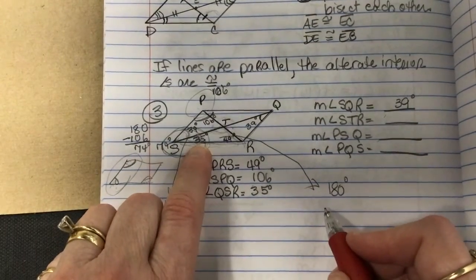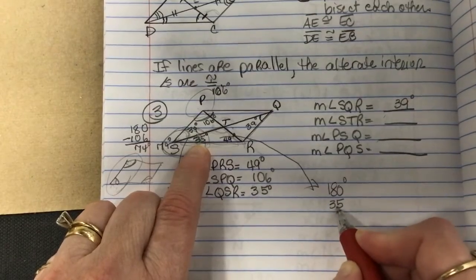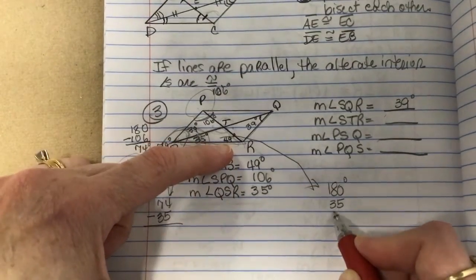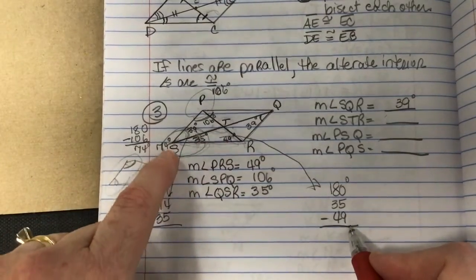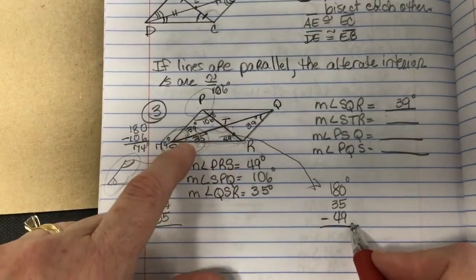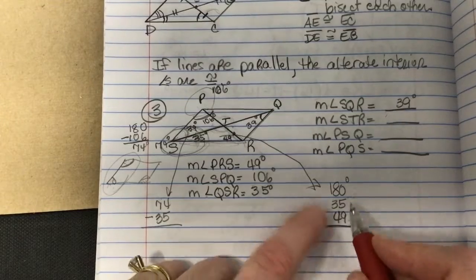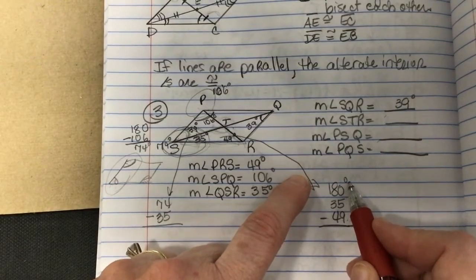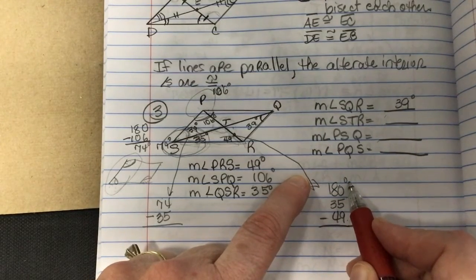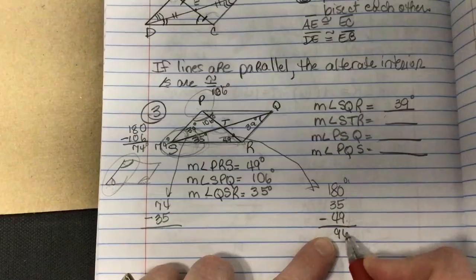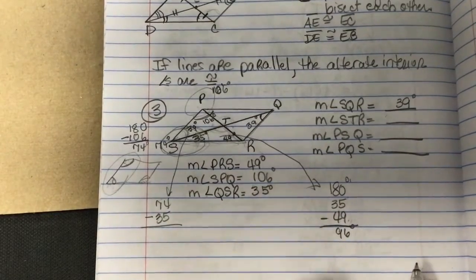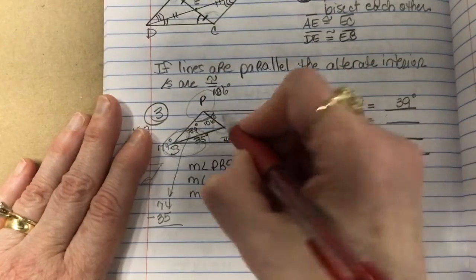I know this part of it is 35, and I know this part of it is 49. So I can get angle STR by subtracting 35 and 49 from 180, which somewhere in my picture I have as 96 degrees. That just helps you with arithmetic, that this one is 96.